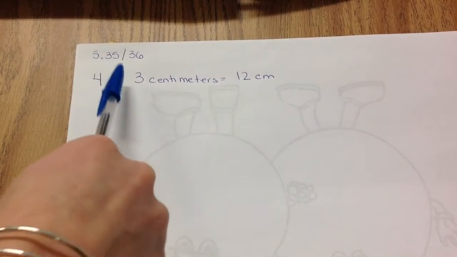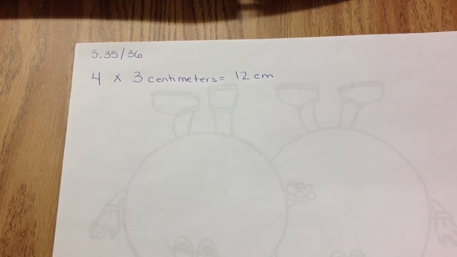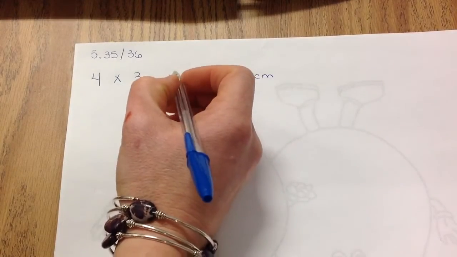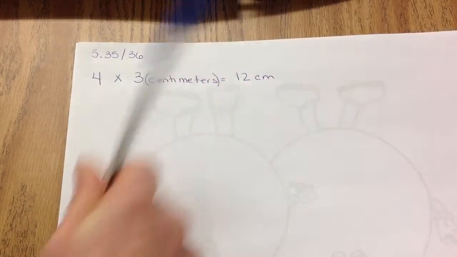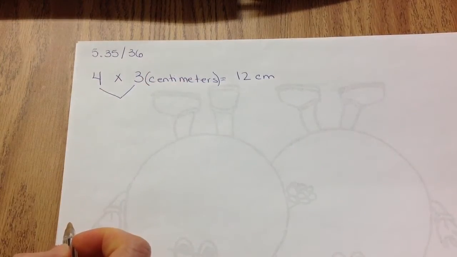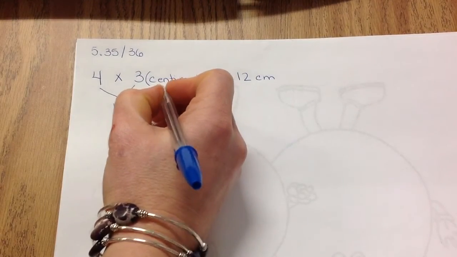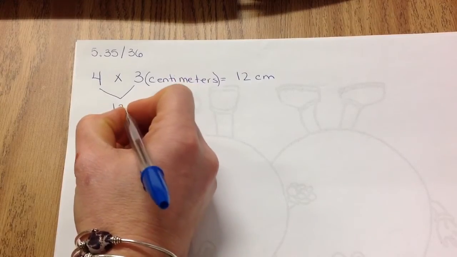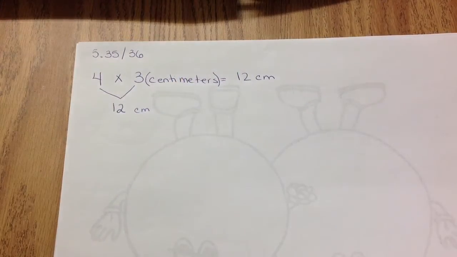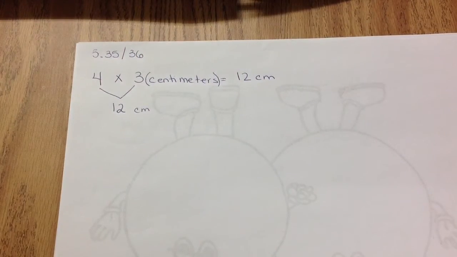Hopefully you have 4 copies of 3 centimeters, which gave you 12 centimeters. 4 groups of 3 centimeters. All right, so now we're going to break it down like this. We're going to take away the centimeter part and just look at these 2 numbers. What's 4 times 3? Well, you should have said 12. Then we can add our centimeters in. So it's 12 centimeters. So if you use those parentheses to break a piece off, it makes it a little bit easier to multiply.